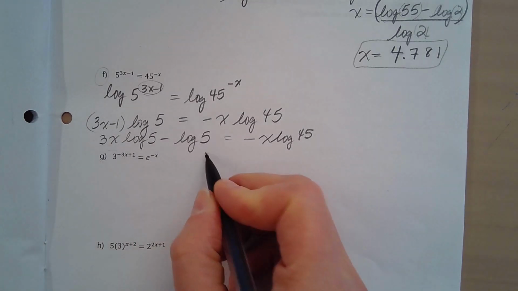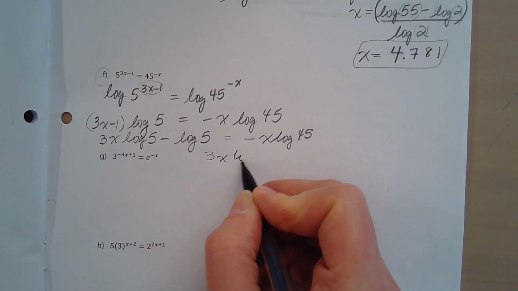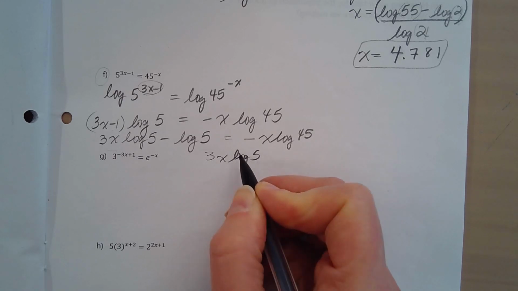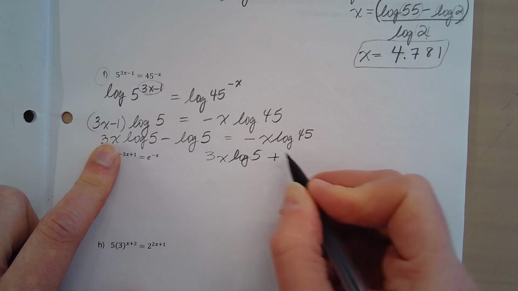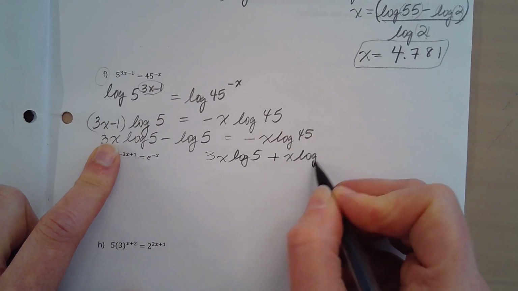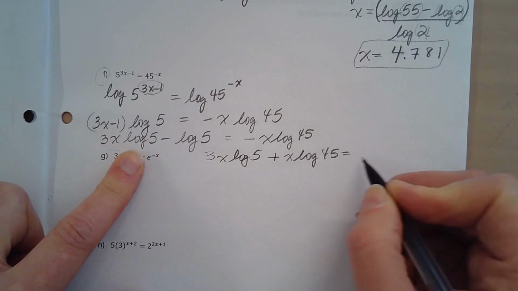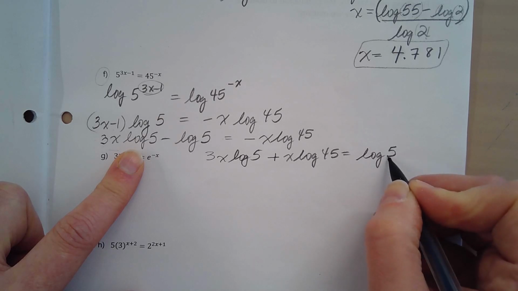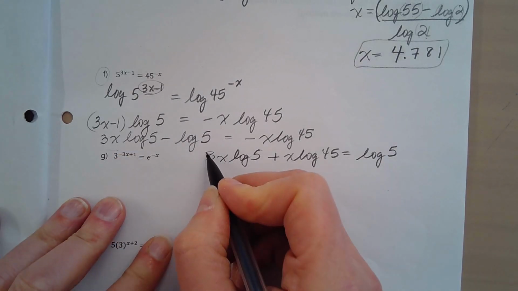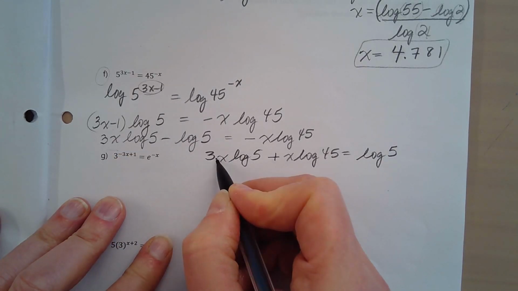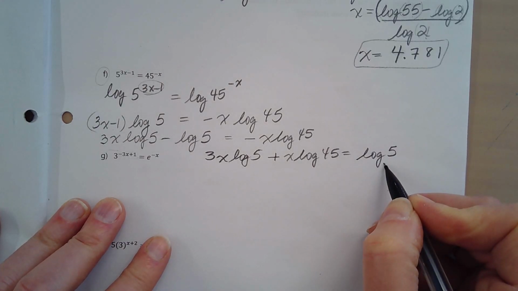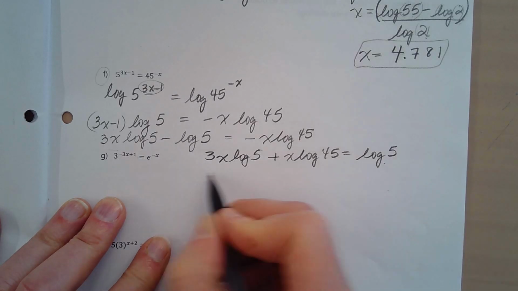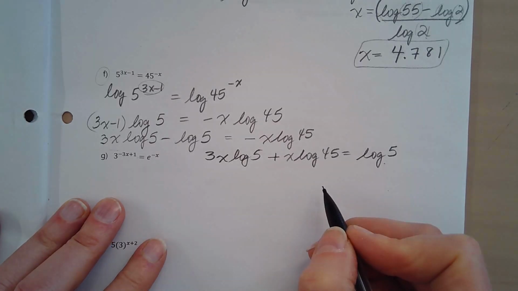So that means I'm going to have 3x log 5. He's going to stay here. And then I'm going to move my minus x log 5 over, so it'll become plus x log 45. And then over here, I'll just have my little log 5. And the reason he's all by himself, why is he all by himself over on this side? Because there's no x. There's no x, right? I'm just grouping together my terms with x.